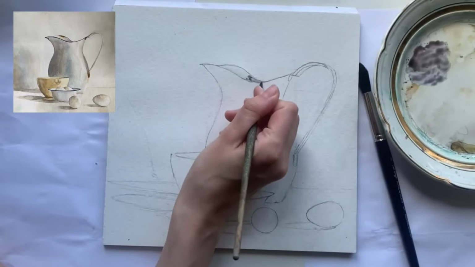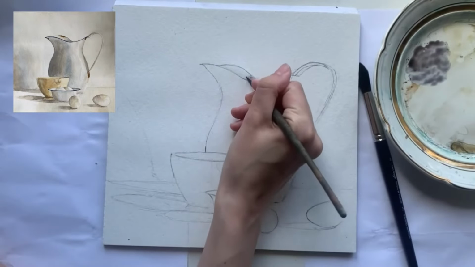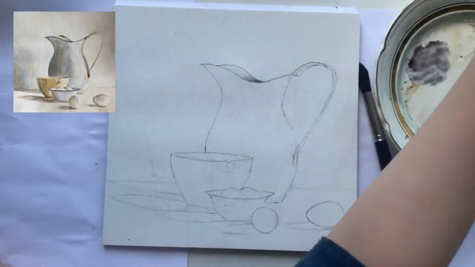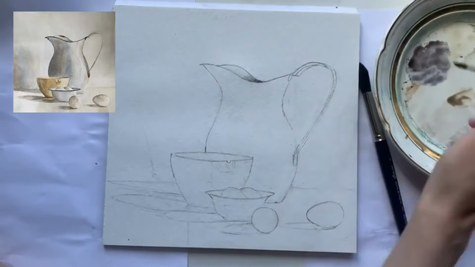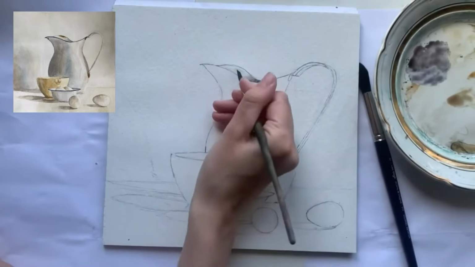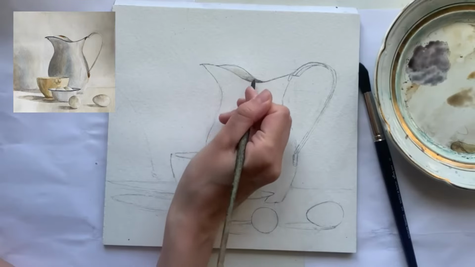First, I add shadows wet on wet using brown. Then, I'll adjust if needed, either lifting some colour or blending it out. This area here will have a slightly yellowish tone because there's some rust, which will reflect a bit.